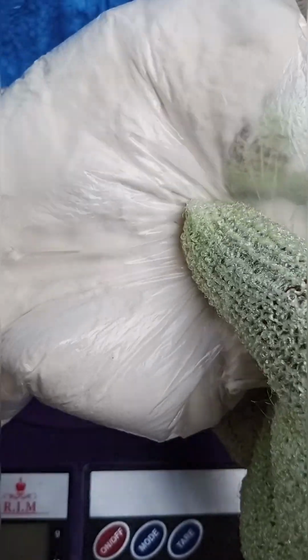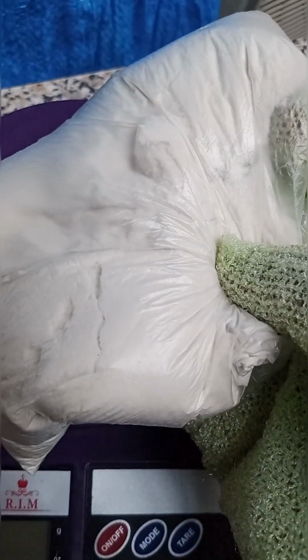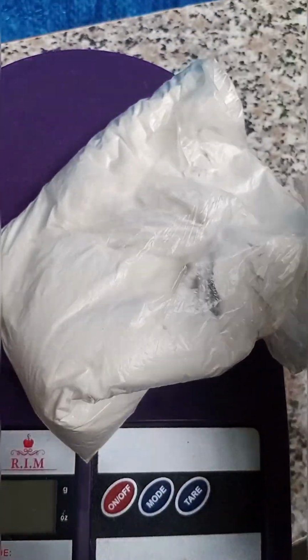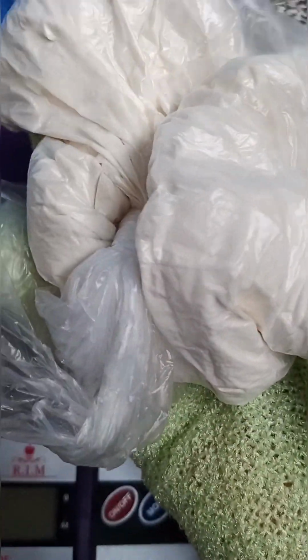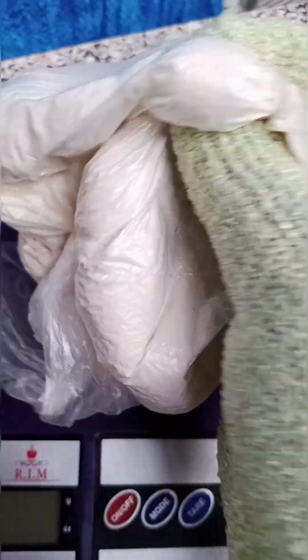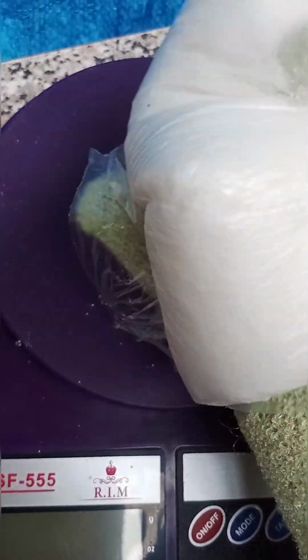The second chemical we are using is the nitrosol. You can use the nitrosol or the antisol. They are the same, they do the same purpose. But I prefer nitrosol because it dissolves quicker than antisol. Antisol or nitrosol serve as a thickener in the production of liquid soap. This one I'm going to be using is caustic soda.